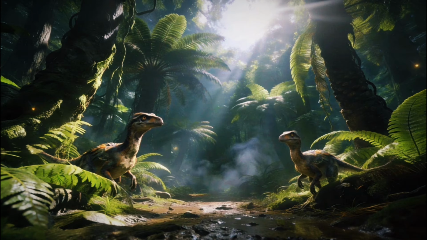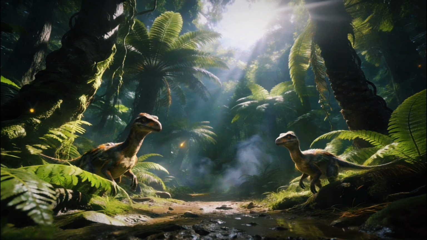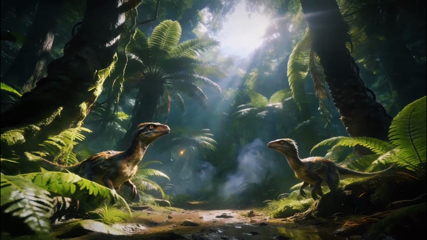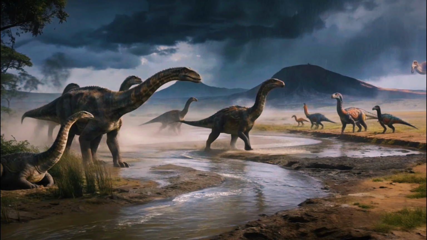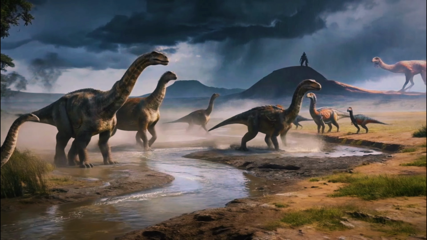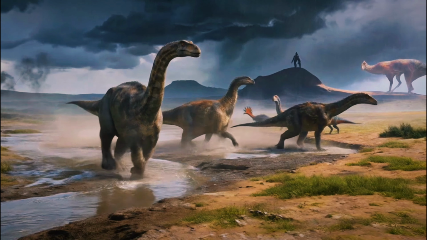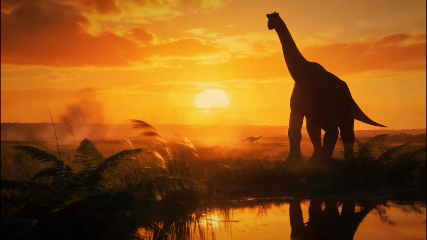Nearby, smaller hunters listen, alert to every rustle in the ferns. Above them, winged reptiles ride warm currents, watching the prehistoric land unfold beneath their shadows. Here survival is written in sound, the low rumble of a distant herd, a nesting mother calling, and the thunder of feet as predators close in across the plain.